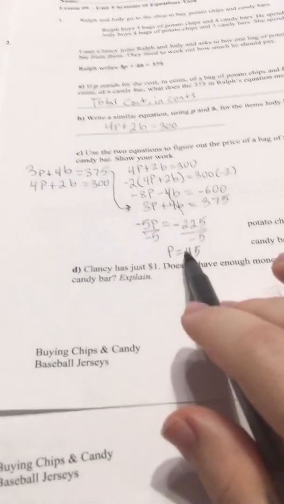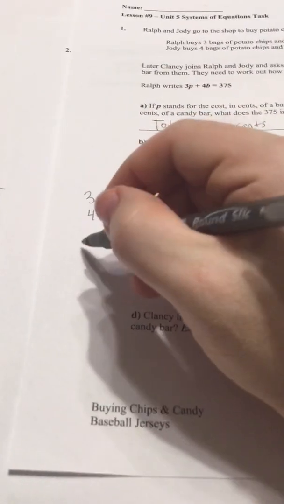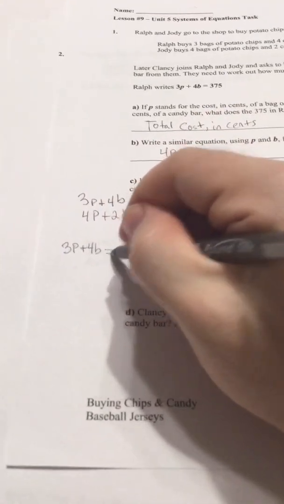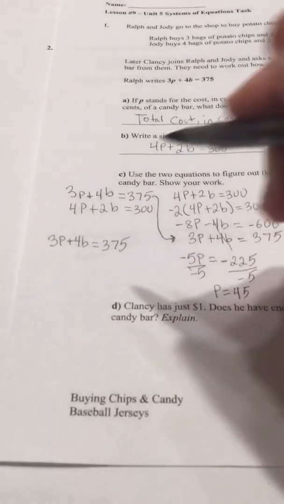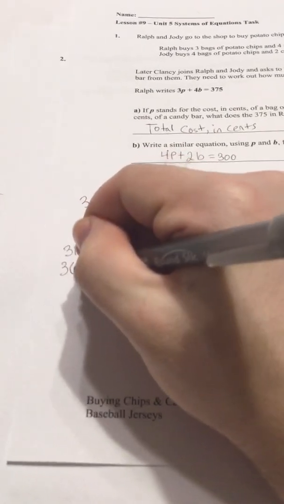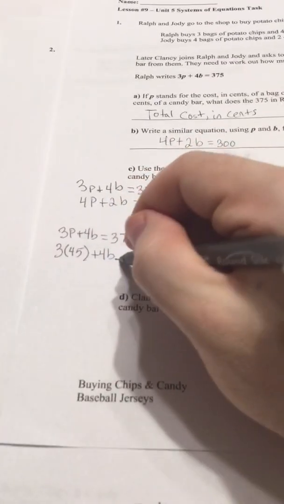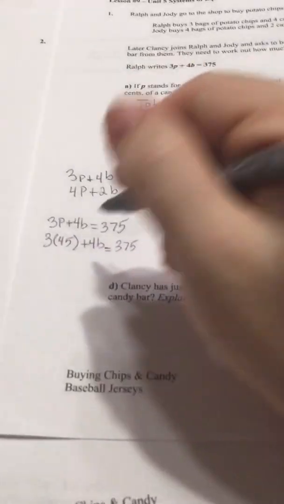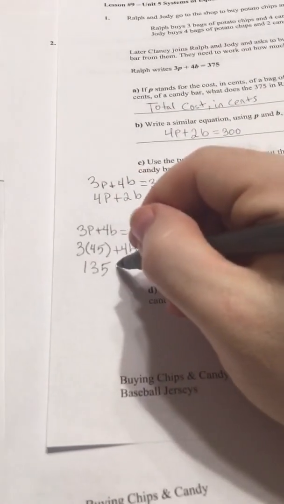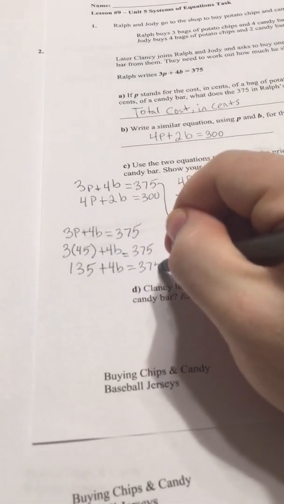So now that I know what my potato chips are, I have to go back to one of my equations. I'm going to do my top equation. 3p plus 4b is equal to 375. And since I know that my potato chips are 45 cents, I'm going to plug that in. 3 times 45 plus 4b is equal to 375. 3 times 45 is going to give me 135 plus 4b, which is equal to 375.